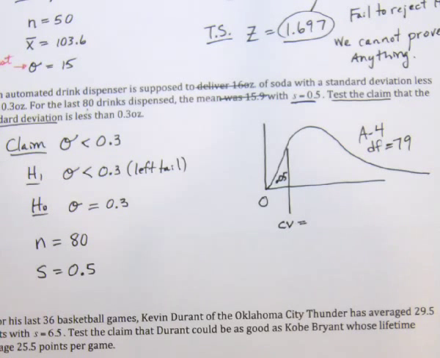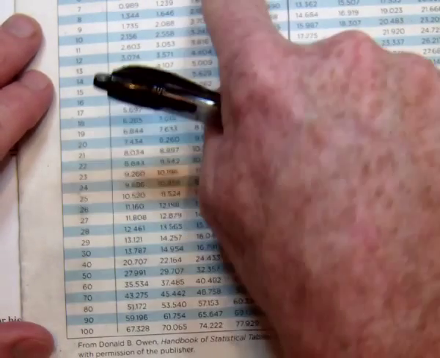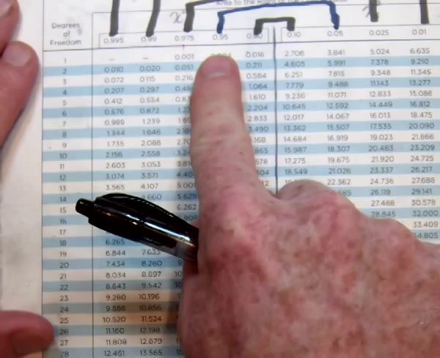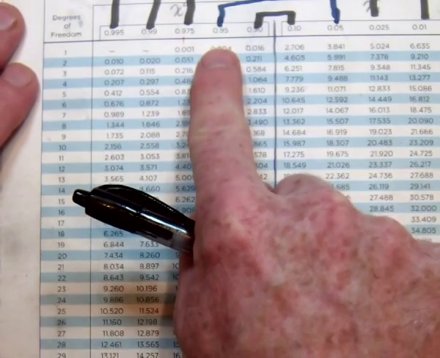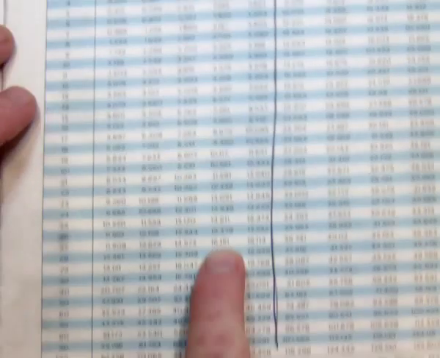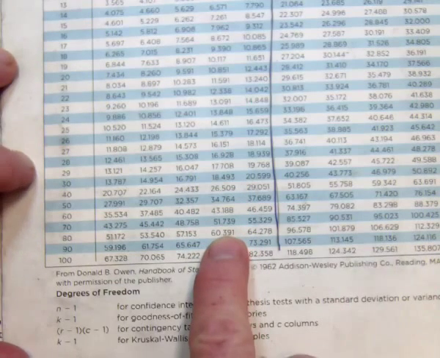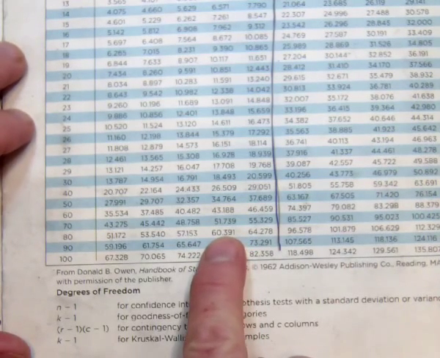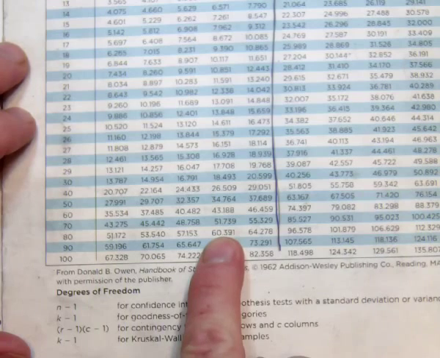Sort of doubt that they have 79. We'll probably end up using 80. So again, it's this column, and then go down, and sure enough, they don't have 79. We have to use 80. So the critical value is 60.391.